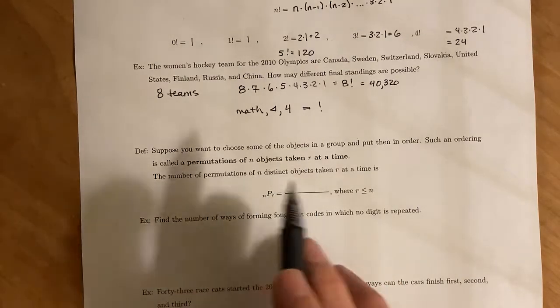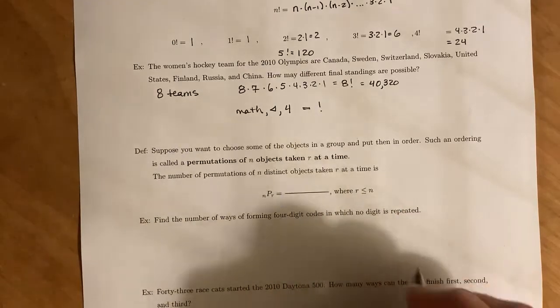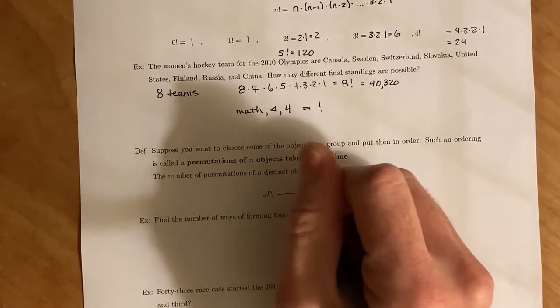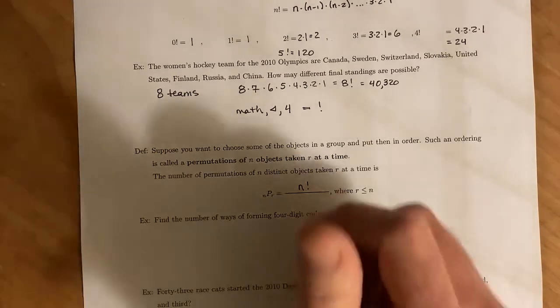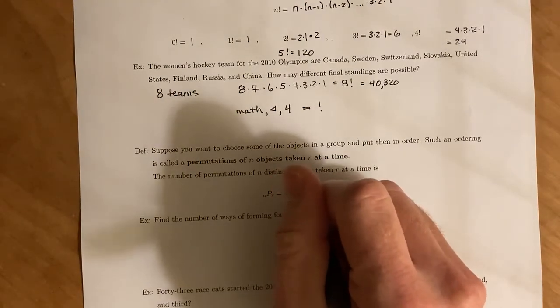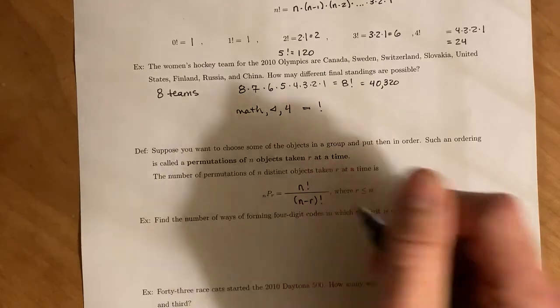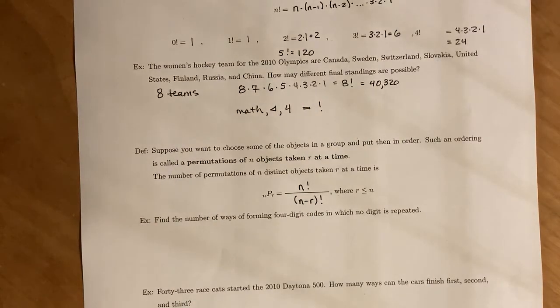The way to calculate these is you take n factorial, the total number of permutations, and divide out all of the ones that are not r in size.